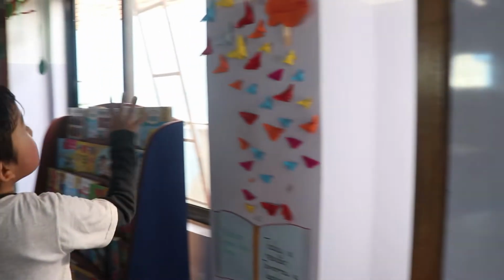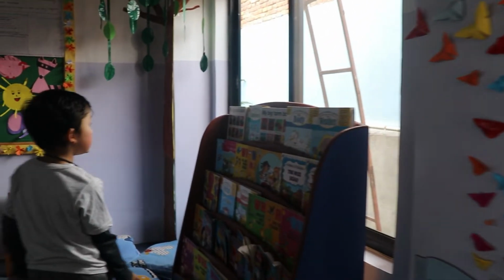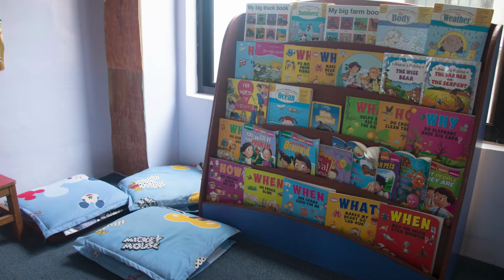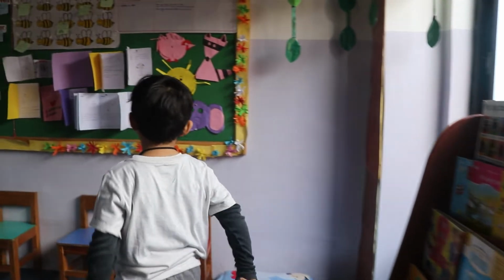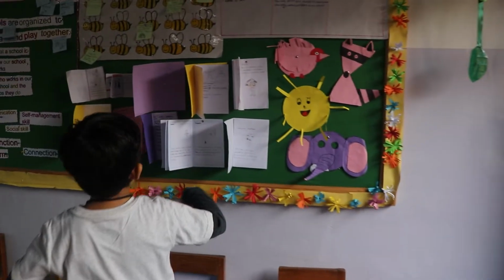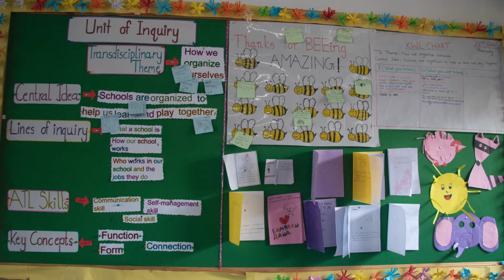These are the magic words. This is the reading corner where we read. And this is the KWL chart. There are 3 of them.